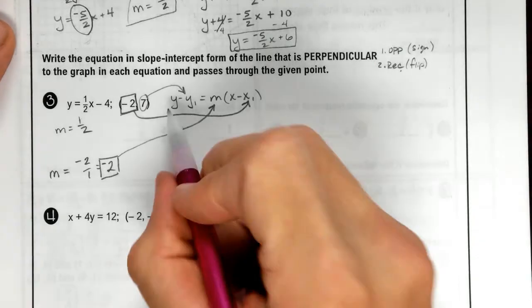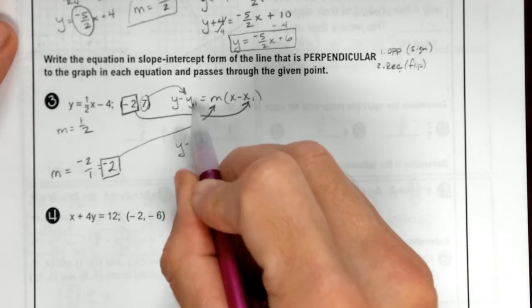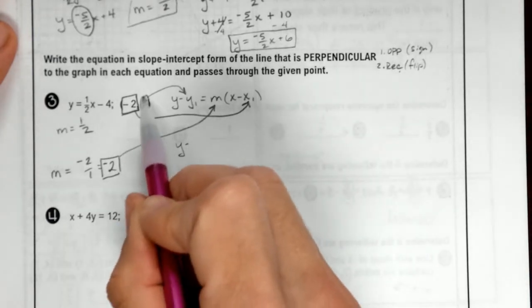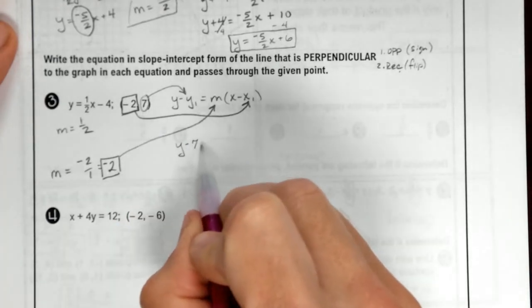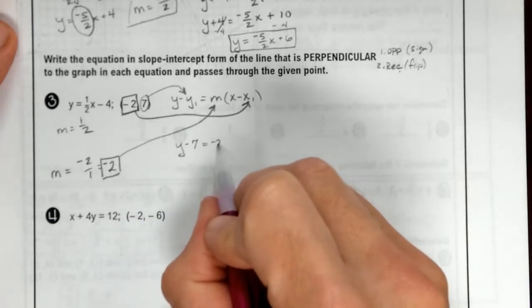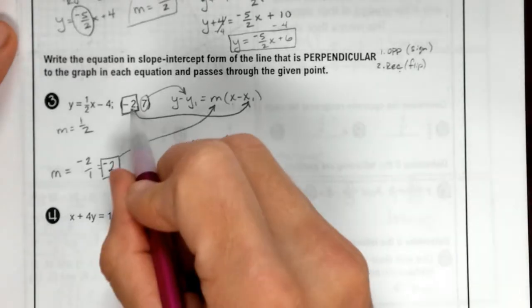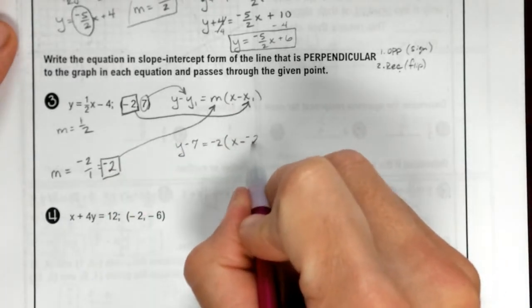Alright, so let's plug and chug. Okay, so I've got y minus y1, which again is the y value of my point. In this case it is a positive 7, so y minus 7 is equal to m, which we found as negative 2, parentheses x minus x1, which is negative 2.